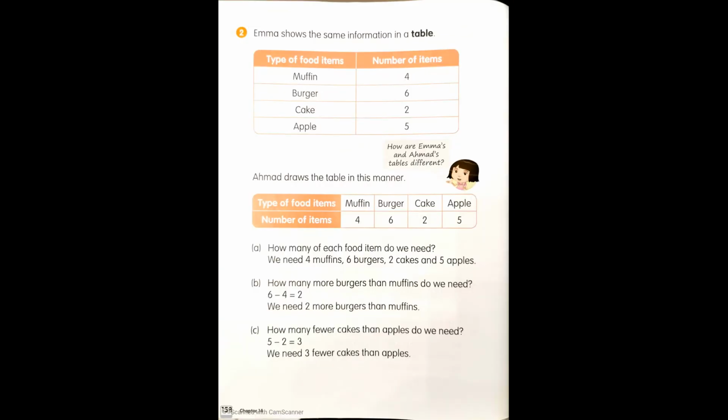Now we go to page 158, children. Emma shows the same information, the same things that she wants to get, but in another way, in a table. And look what you should have on the table. When you make a table, you do a rectangle, long one. This is called a table, right? The other kind for Ahmed was called a list. Very good. Now look, she put the type of food items, what she needs, type of food, what they are. And then at the top, she put the number, which means how many.